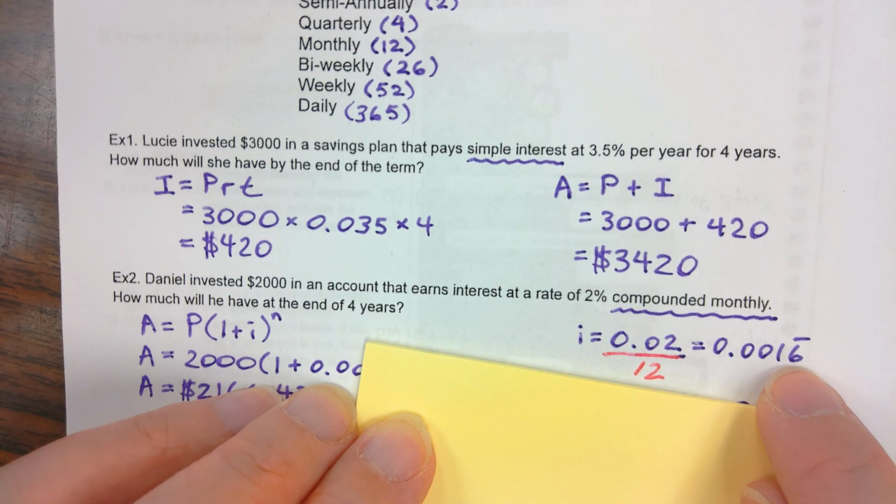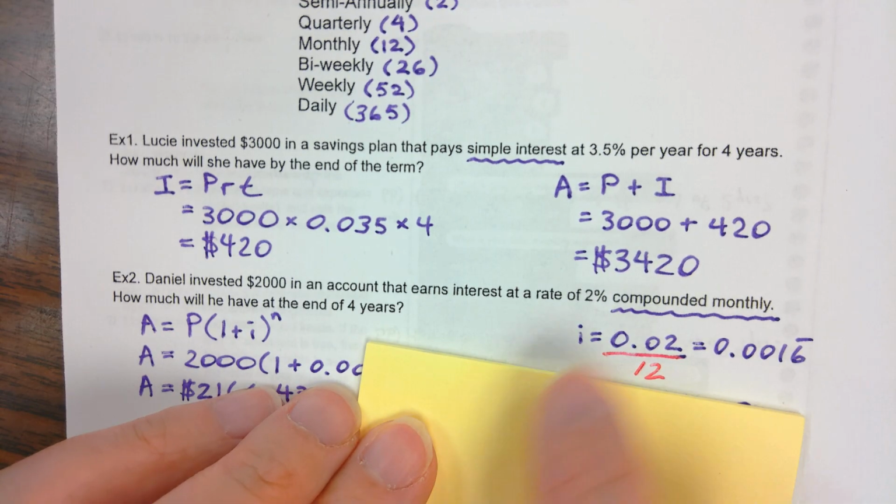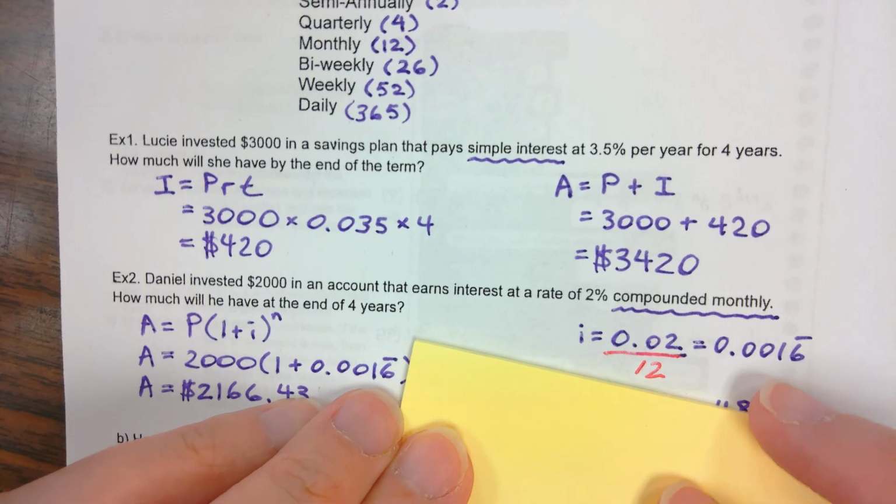Now, 0.001666666666, do those trailing 6s matter? Yeah. Imagine you invest 1 million. Those 6s are going to be a couple hundred. So make sure you put in all those. And then N is the term.